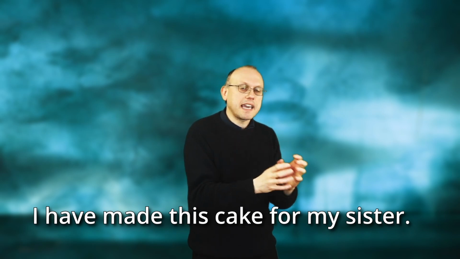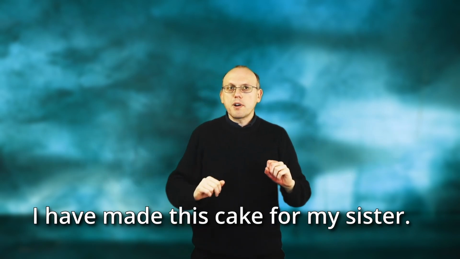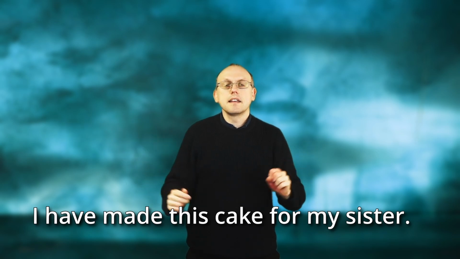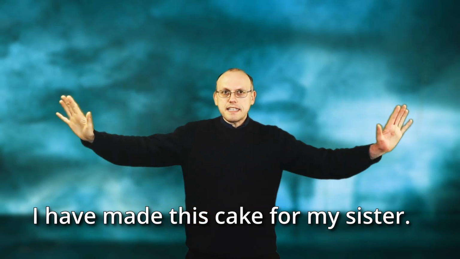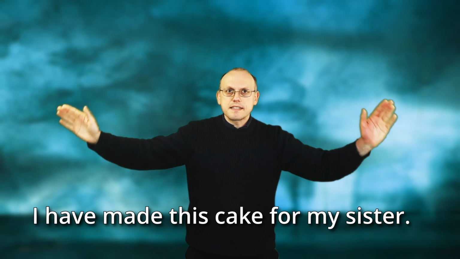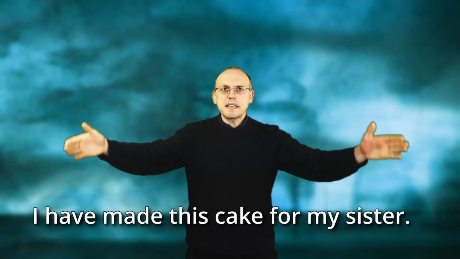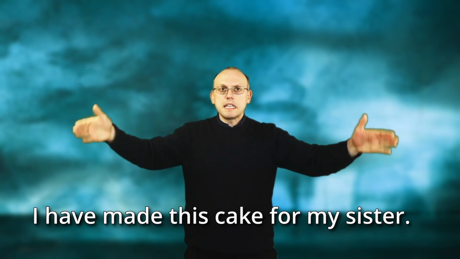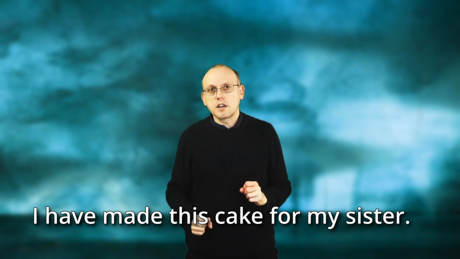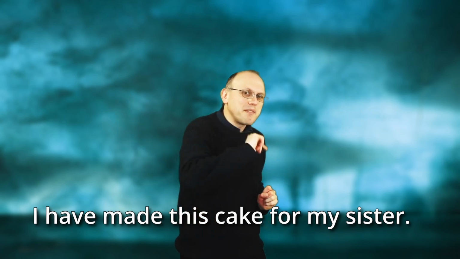I have made this cake for my sister. The only punctuation needed is the full stop at the end and the capital I. No commas in that sentence. Because for here is a preposition, not a conjunction. So keep that in mind. Now, I use a comma before coordinating conjunctions, but as usual, we've got an exception. What can I say?